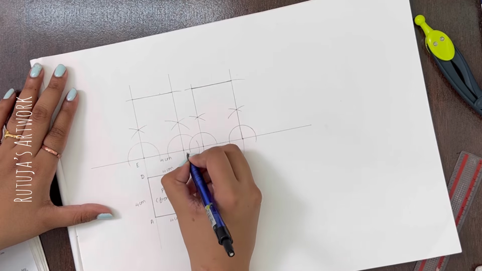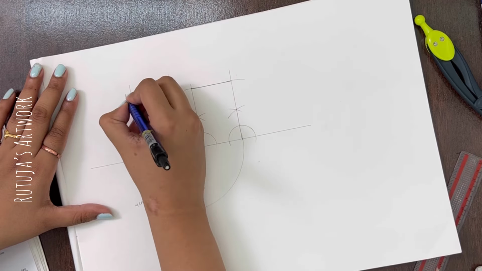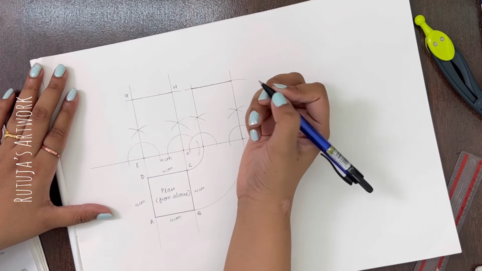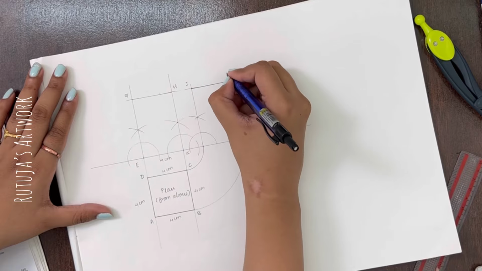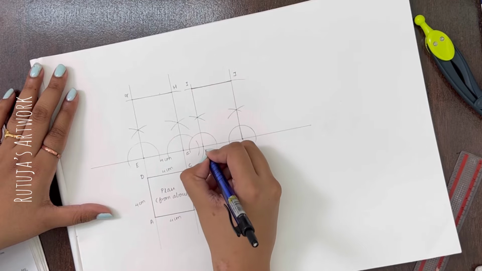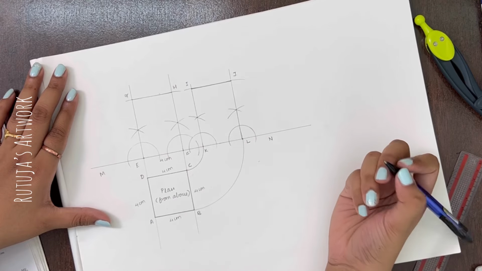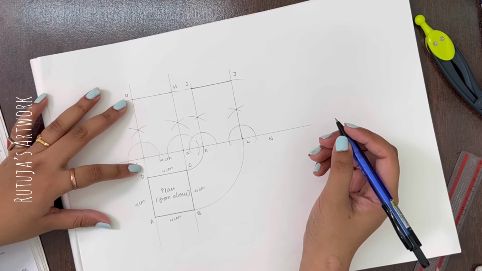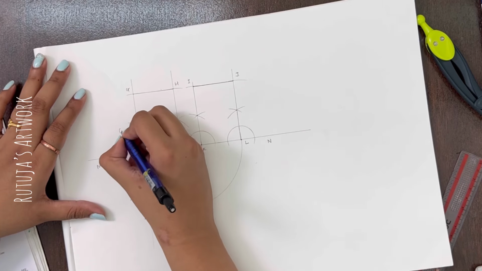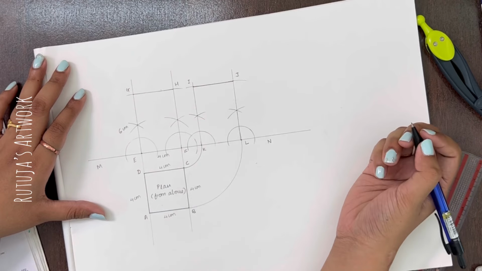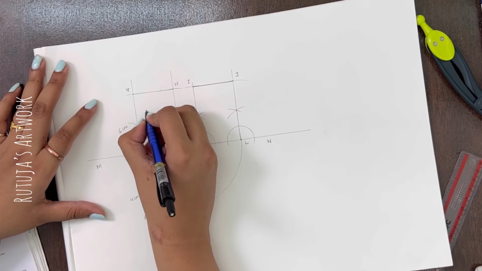E, F, G, H, I, J, K, L, M and N, and this is 6 centimeter, so write that also. So this is the front elevation.